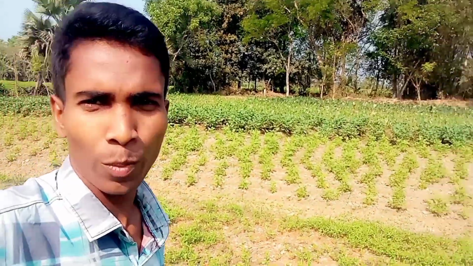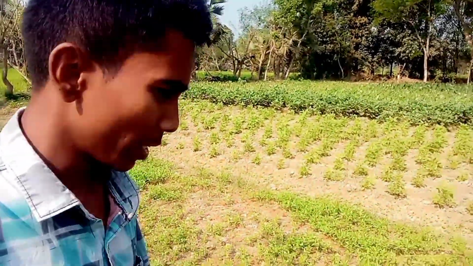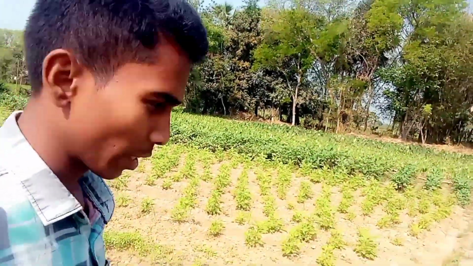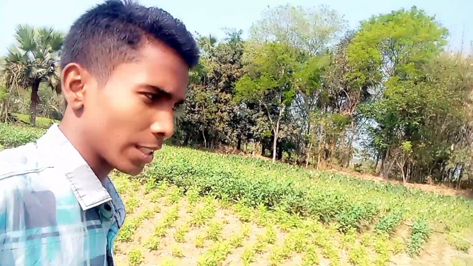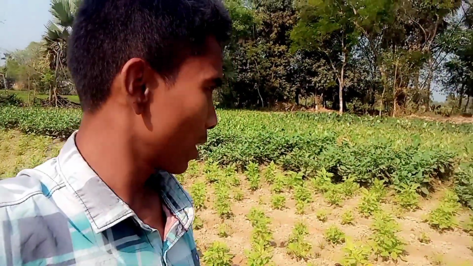So dear friends, as you can see, on this side there are so many green amaranth plants over here. As you can see, this is a green amaranth plant. This is a green amaranth field, and I'd like to show you some green amaranth plants over here. As you can see, this is a green amaranth field, and now I'm standing in the green amaranth field. As you can see, actually green amaranth means data shak or green leafy vegetable, which in our regional language we call khura shak. We can say it green amaranth in English.